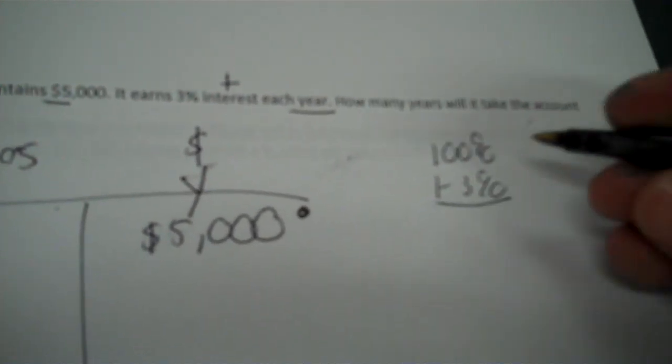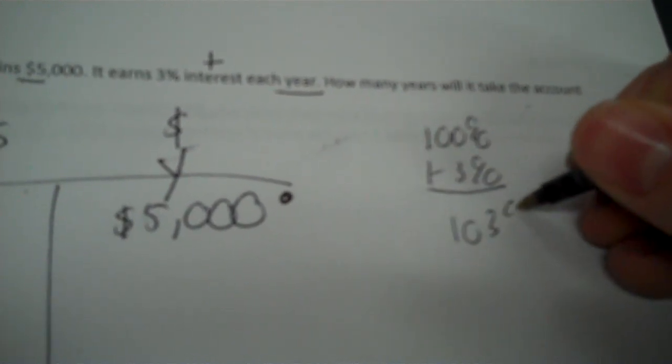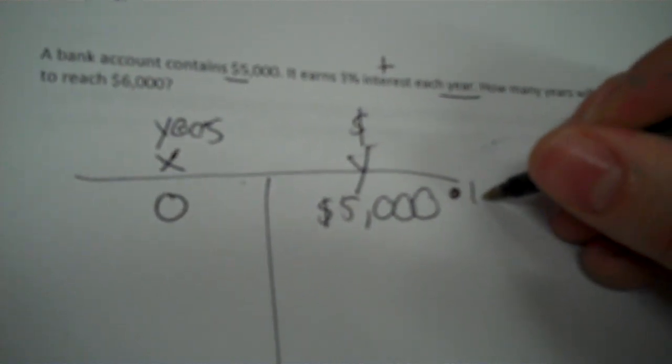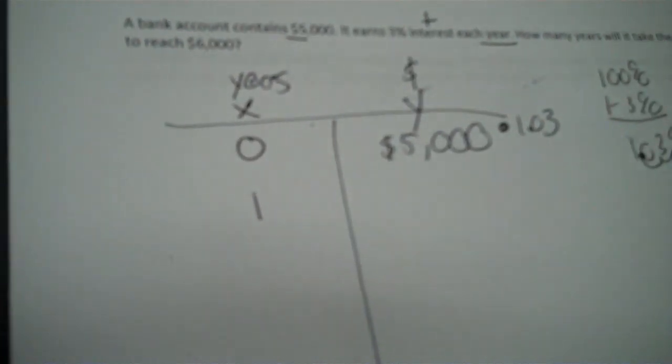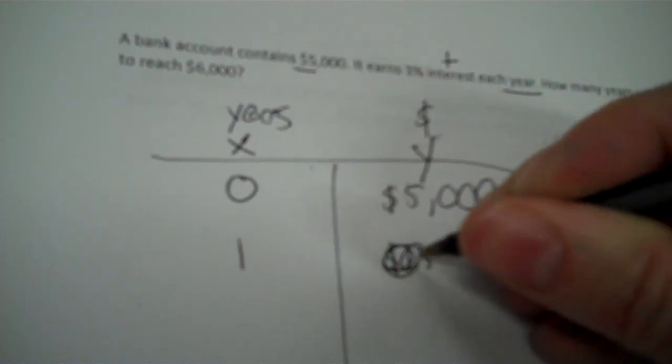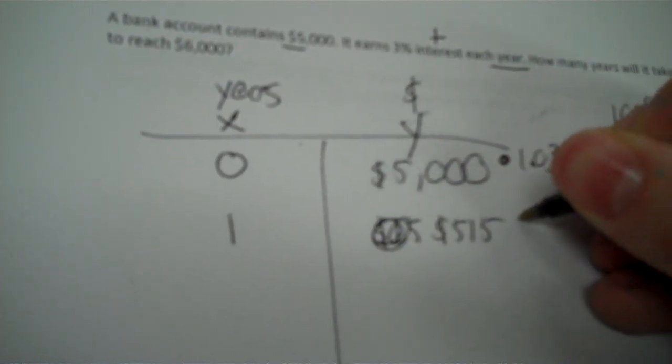You're adding 3% to it, so that's 103%. So you move it twice to the left. So you're going to multiply it by 1.03, and that will tell you what you have after the first year. $5,150. Makes sense, okay, from here to here.